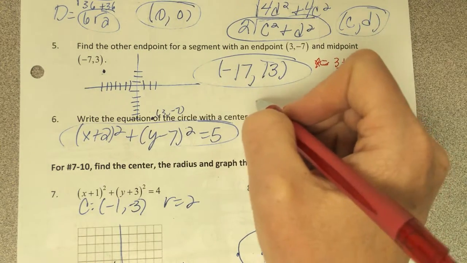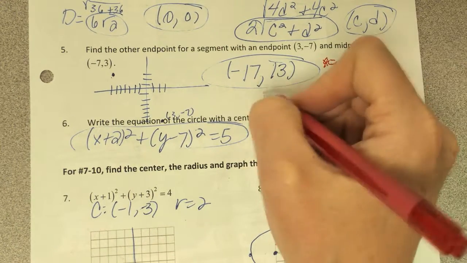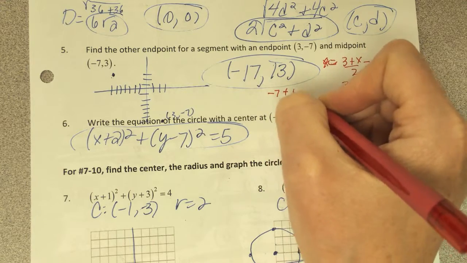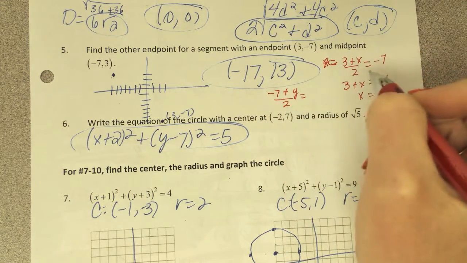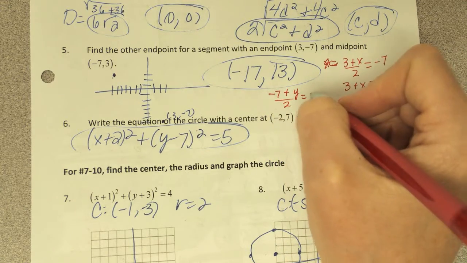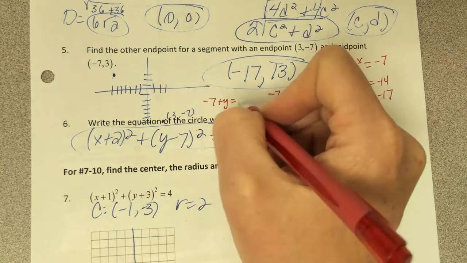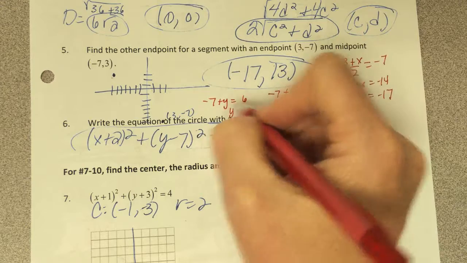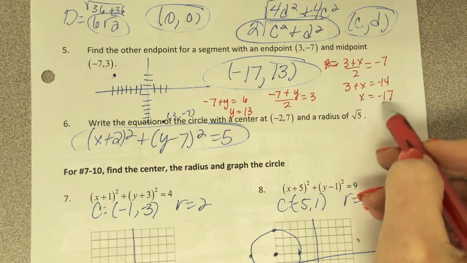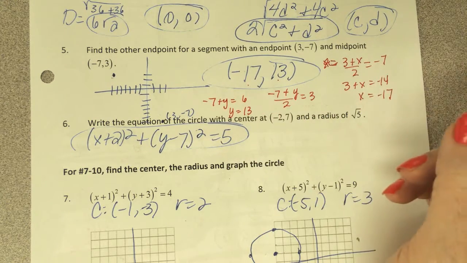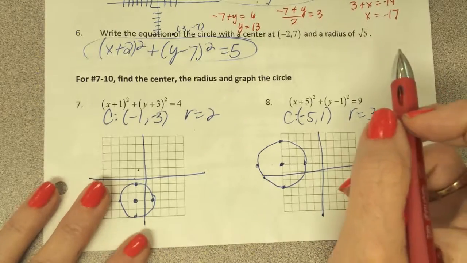And then to find the y coordinate, Audrey? -7 plus y over 3. It was called that y. Equals what? 3. Cross multiply. -7 plus y has to equal 6. So therefore y had to equal 13. So that's how we can get the point -17, 13. Lots of different ways of thinking of this.